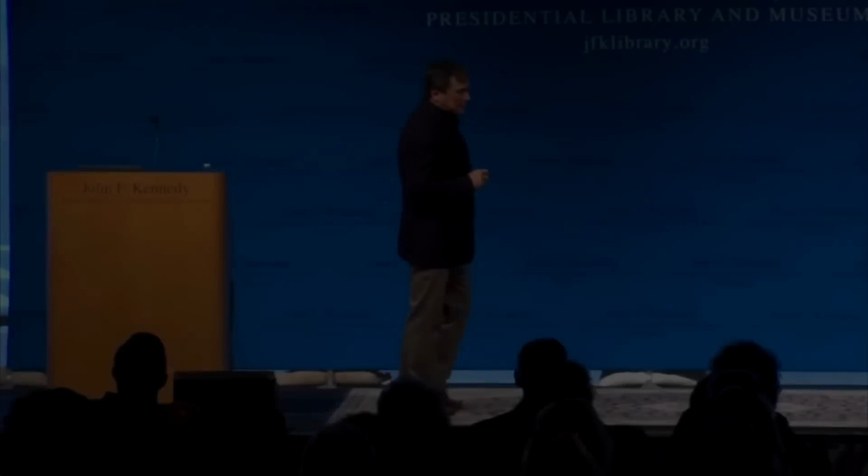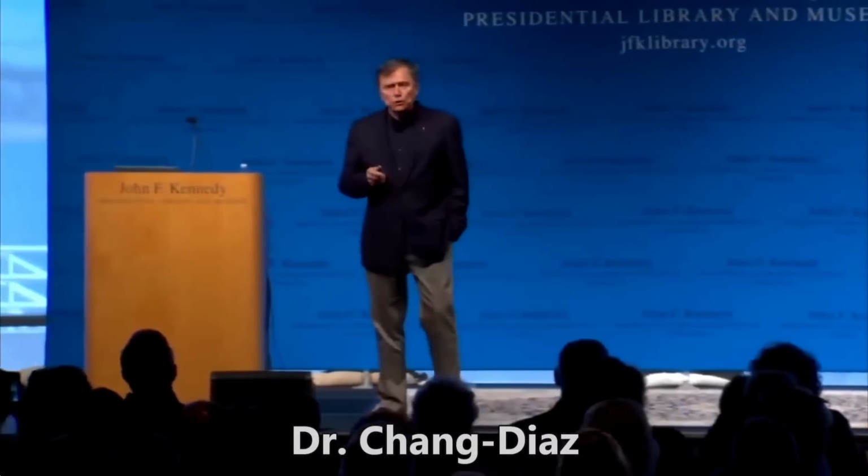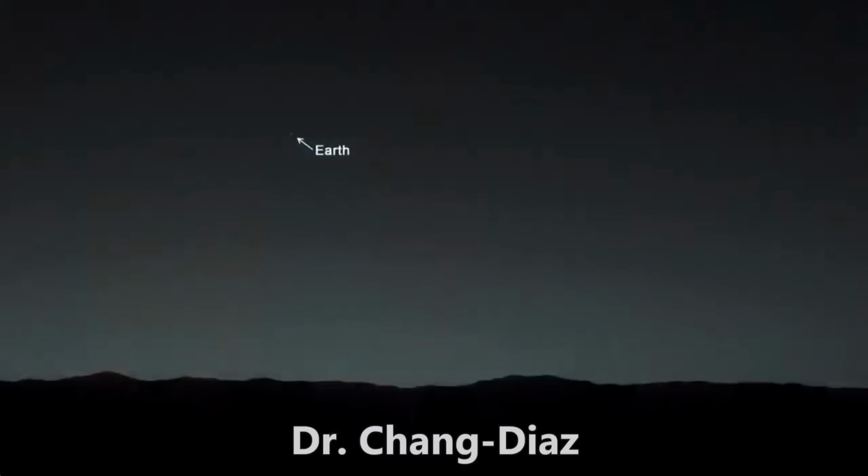This is the last image that I have for you, and it's a photograph taken by the Mars Curiosity rover from Mars, obviously, on a clear evening sky. And that little tiny point of light is the Earth.